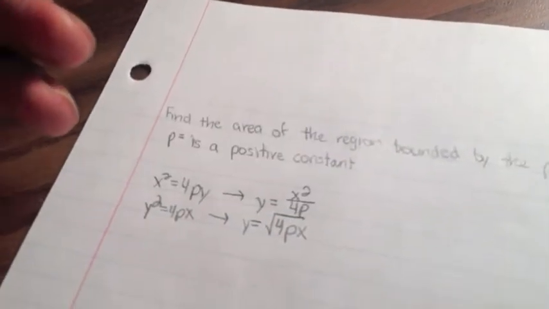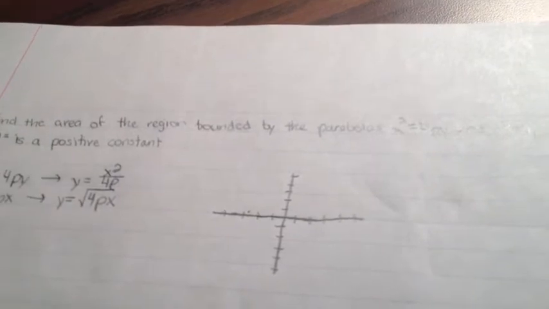So from here, the first thing I'm going to do to make it easier is sketch the graph. So I'm going to draw a graph right here. Now, when I sketch this graph, I'm going to say p equals 1. So that means it's going to be x squared divided by 4, and y equals the square root of 4px.